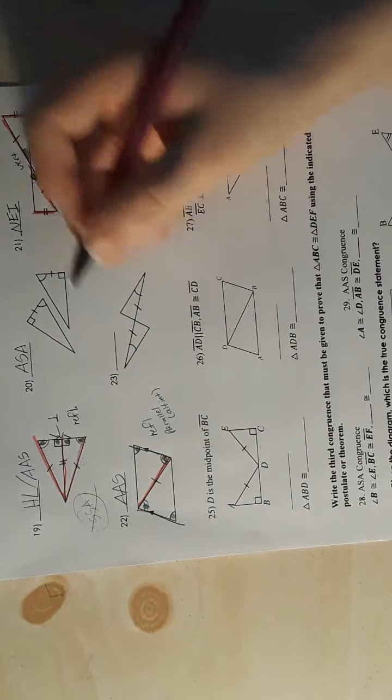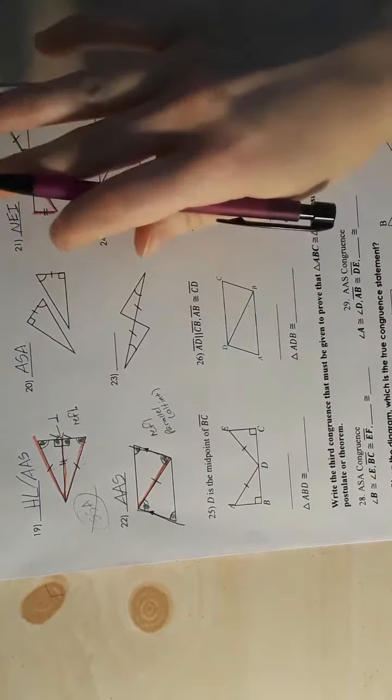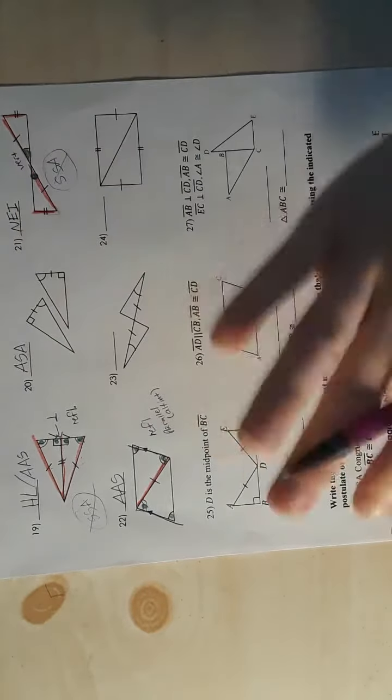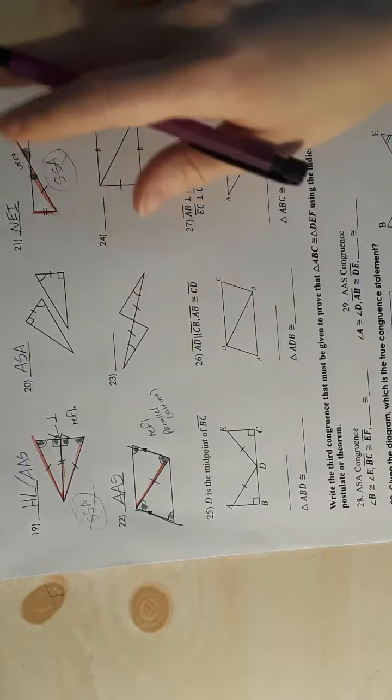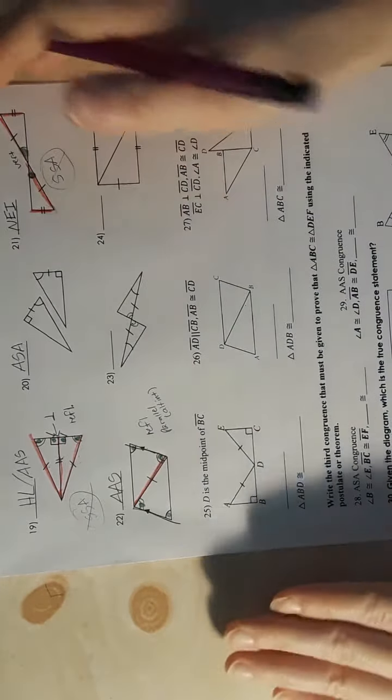This one looks an awful lot like these two are perpendicular, but you cannot assume that they are right angled. We can only go through those 4 ways that we can add information. Reflexive, no. Parallel, nope. Isosceles, no. But I do have vertical angles here and here. I don't know what their measures are. All I know is that they're congruent.